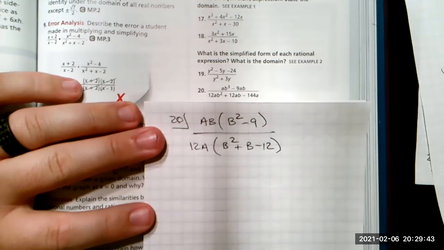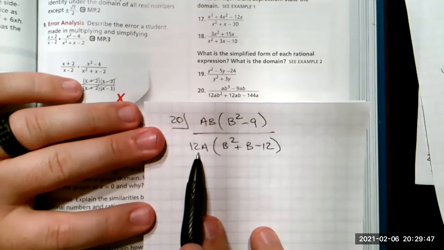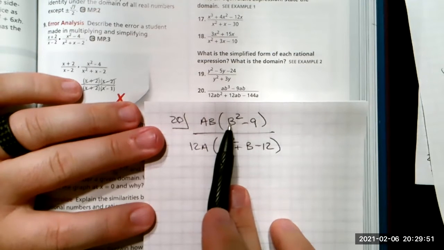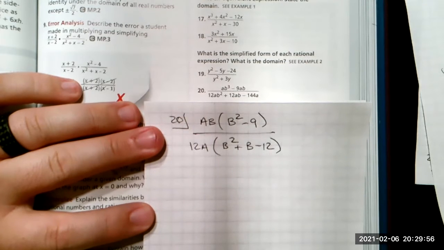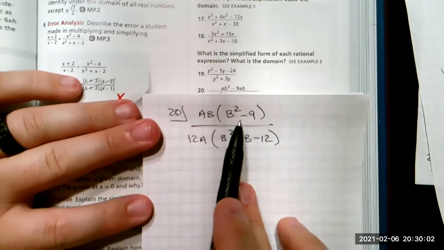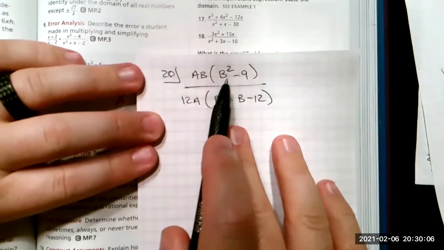So by simplifying that problem, by taking out an ab up top and a factor of 12a down below, now I've got a couple of quadratics. Think about that just like x squared minus 9. This is x squared plus x minus 12. So just factor it just like normal. So my numerator, a couple different ways, and I'm going to show you both ways just to remind people how to solve these types of problems.